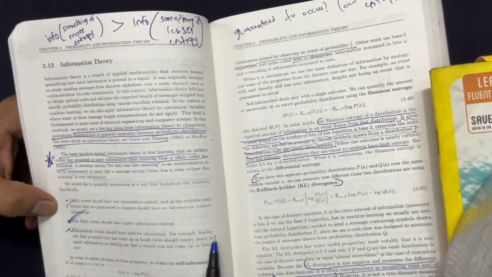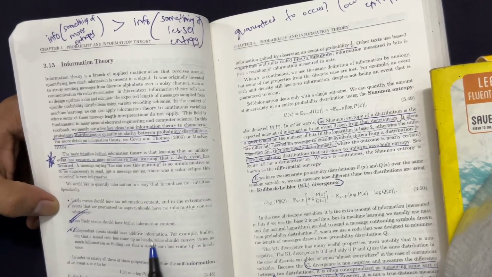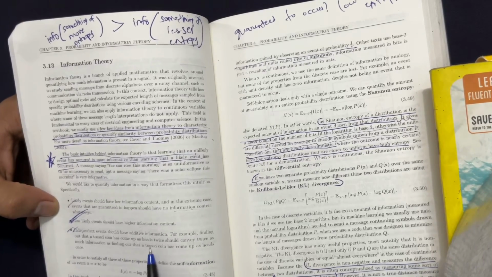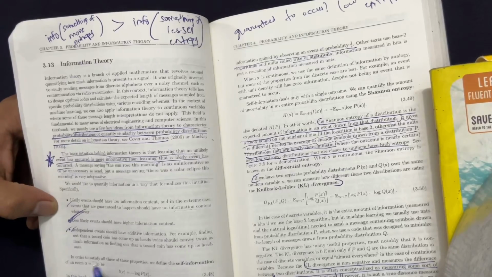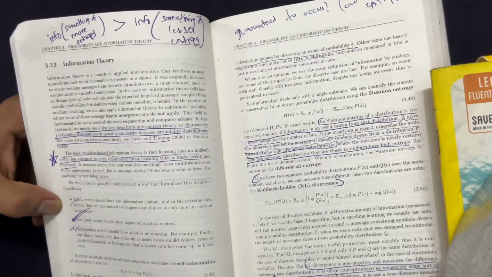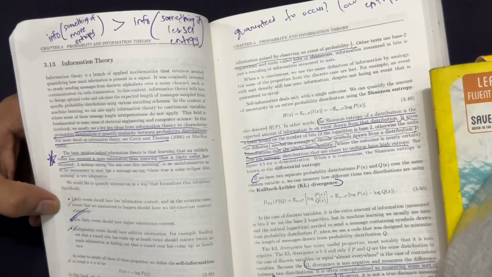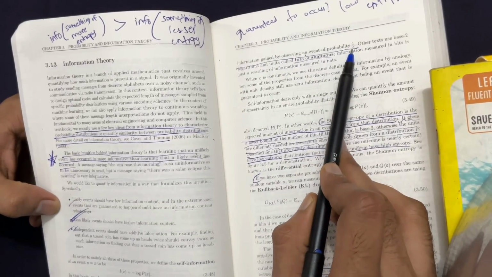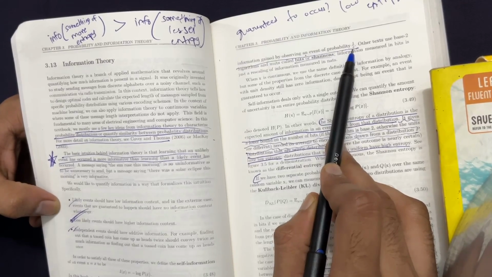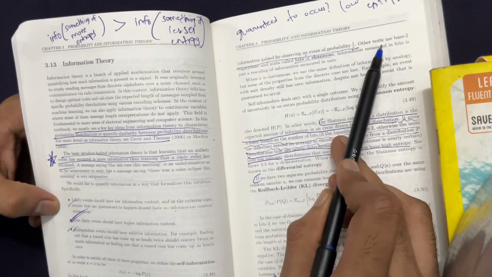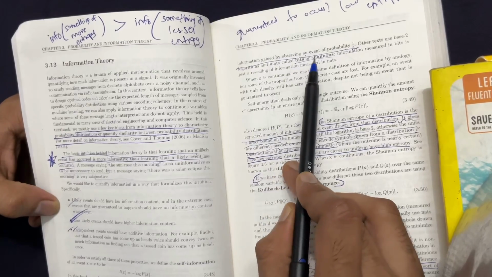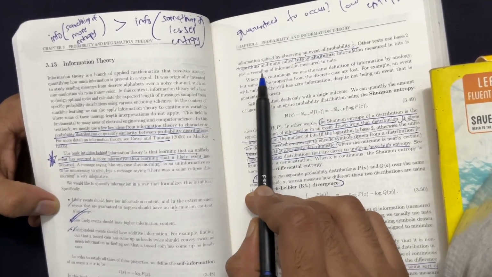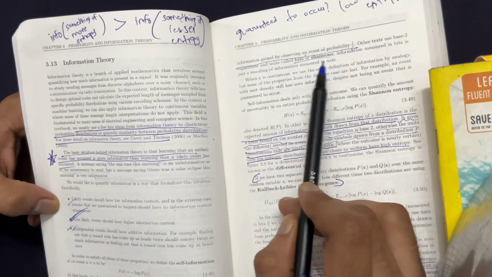For example, finding out that a tossed coin has come up heads twice should convey twice as much information as finding out that a tossed coin has come up heads once. One nat is the amount of information gained by observing an event of probability 1 by e, where e is the famous constant. Other texts are based on logarithms called bits or Shannons. Information measured in bits is just a rescaling of information measured in nats.